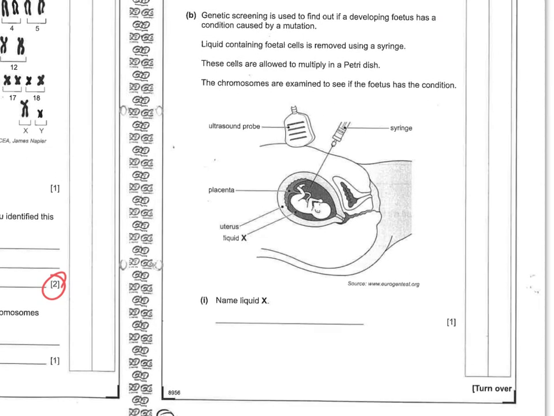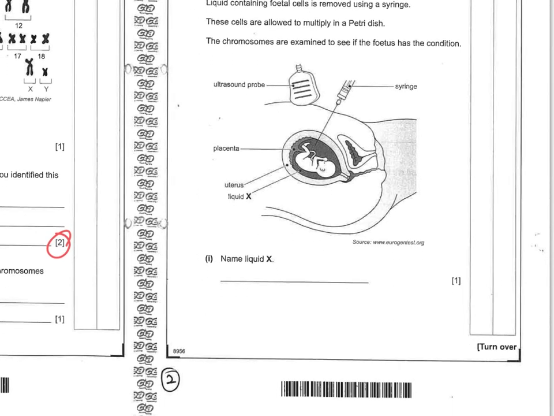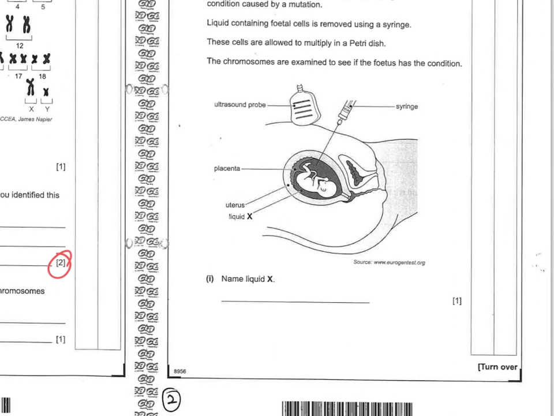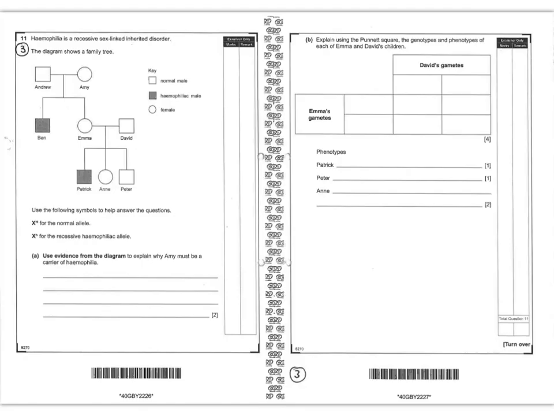So genetic screening, then. Obviously you can see they extract some liquid from the, well, what is the liquid? What is liquid X? Katie? Amniotic fluid. Yeah, amniotic fluid.